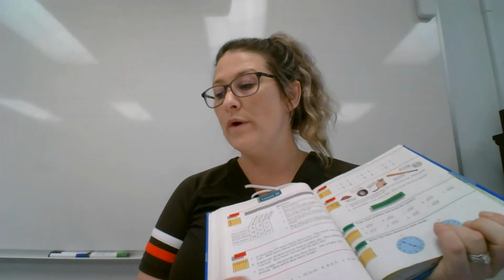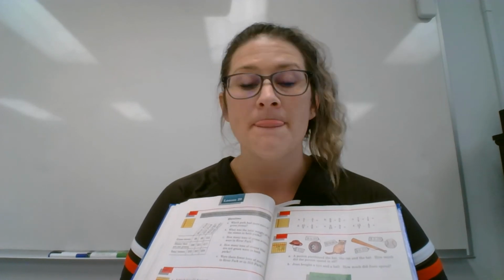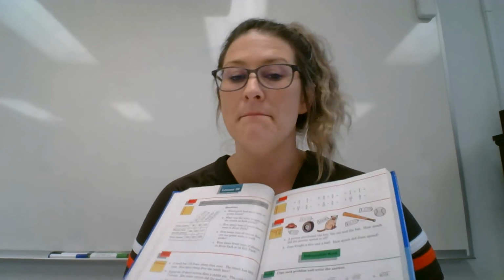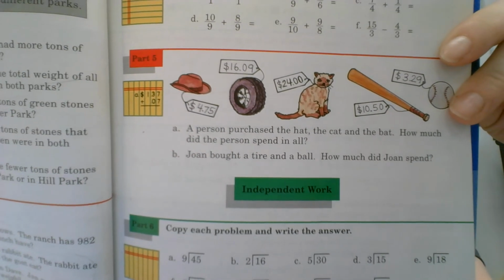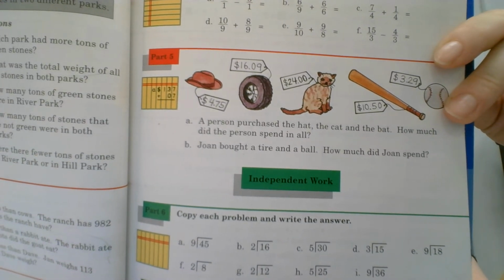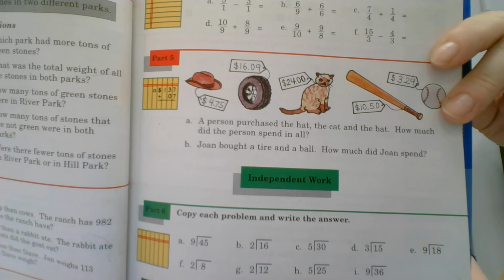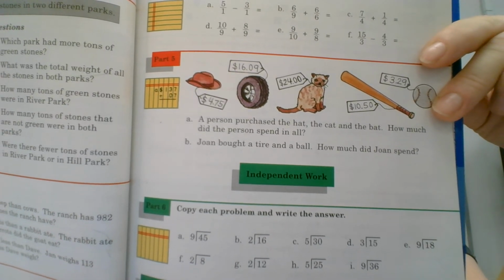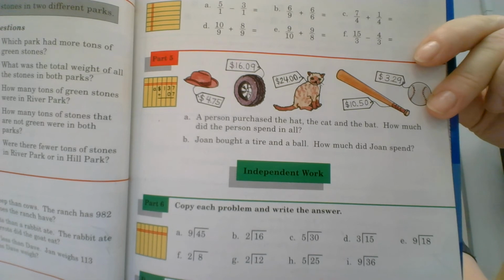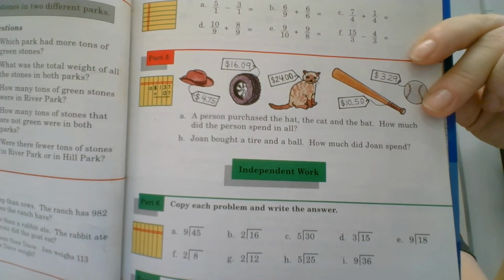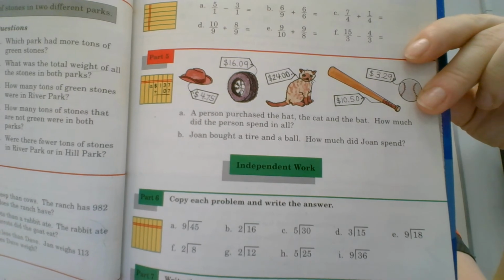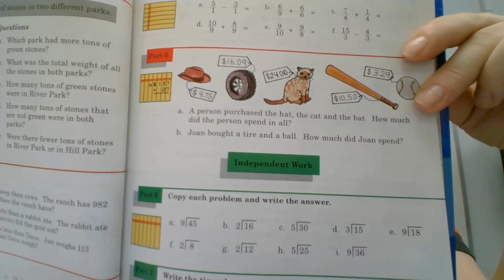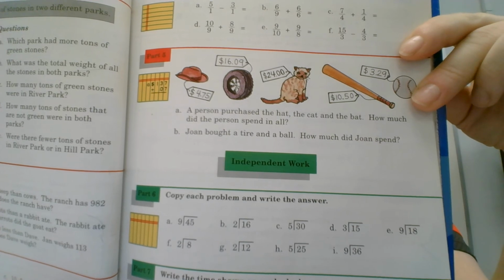All right, part 5. Cute little pictures. We are going to be writing our columned money problems. Remember, we have to make sure we line up the decimal and that we have a money sign. So, problem A says, a person purchased the hat, the cat, and the bat. You have to figure out how much that person spent in all. Look at the price tags and line them up in column problems.